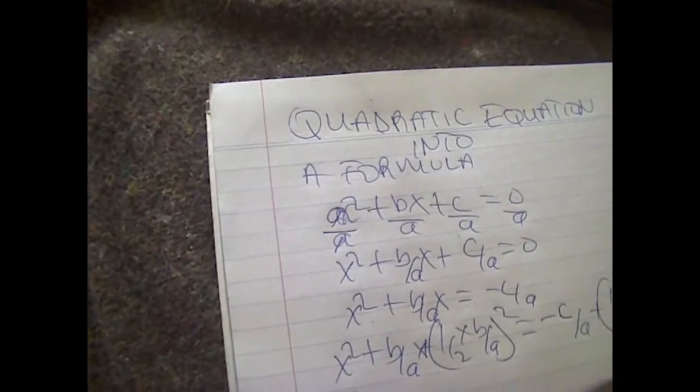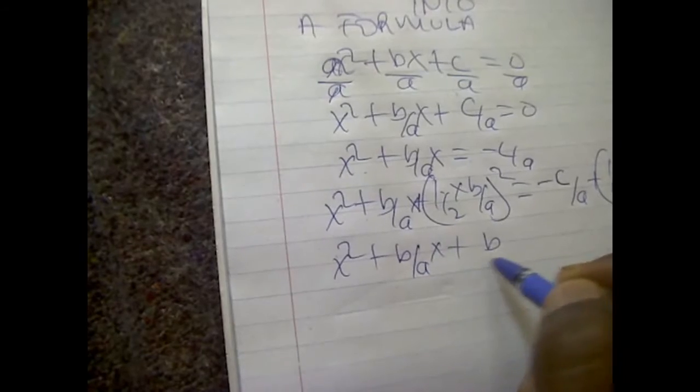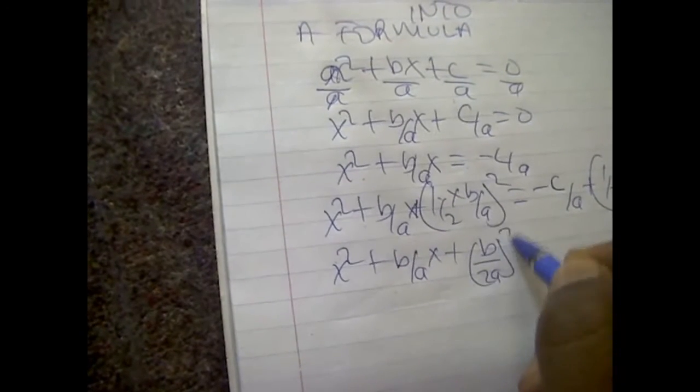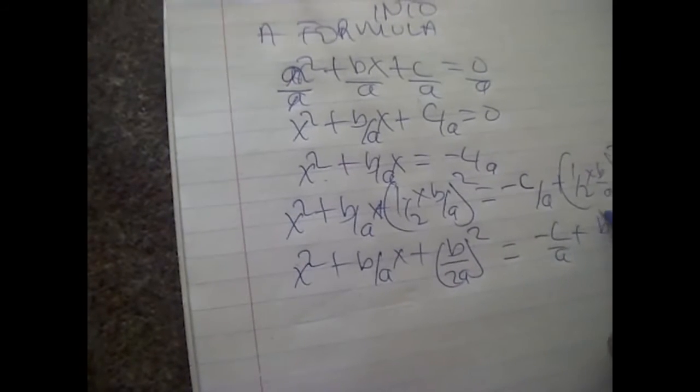It becomes x squared plus b over a x plus the square of one half of b over a, equals to minus c over a plus the square of a half times b over a.